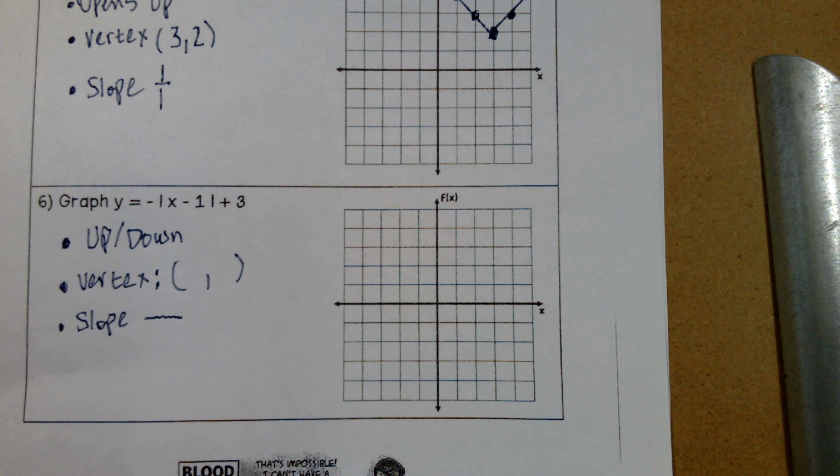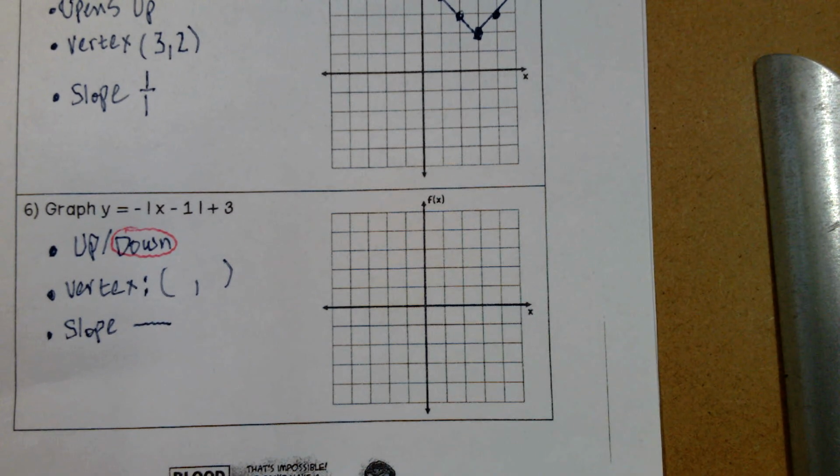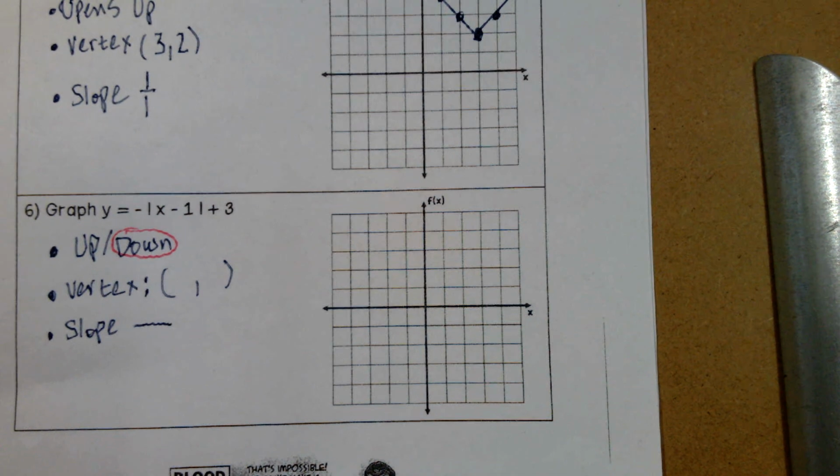Okay, let's get one of these out of the way. Will it open up or down? It's going to open down because of the negative. Okay. How about the vertex point?